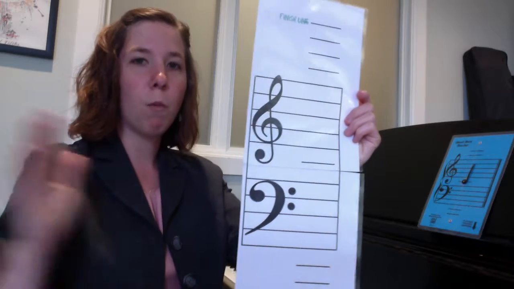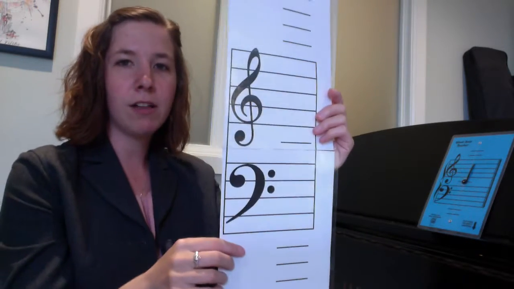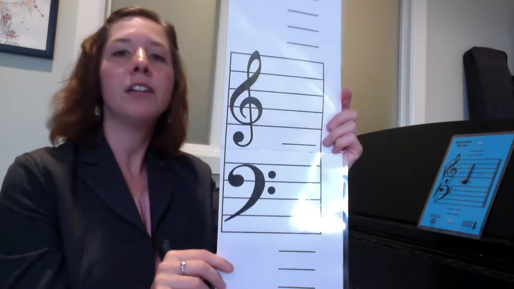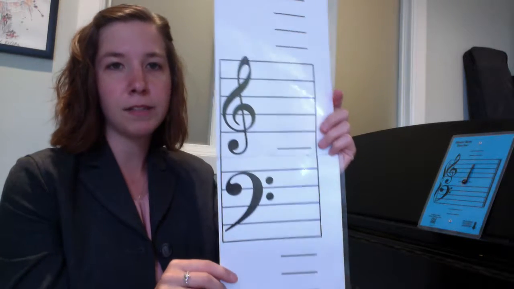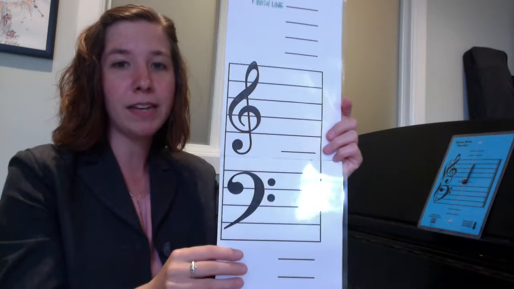It's not very wide, right? It doesn't have a whole lot of space to it, but we can still see all of our lines and spaces, which is the most important part. So on the grand staff, we actually have two different staffs. That's why it's called the grand staff. We have the treble staff and the bass staff.